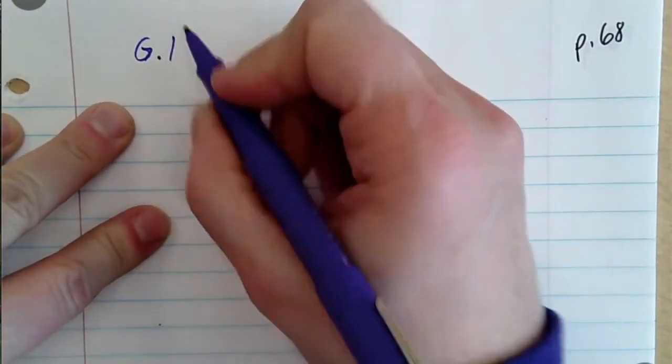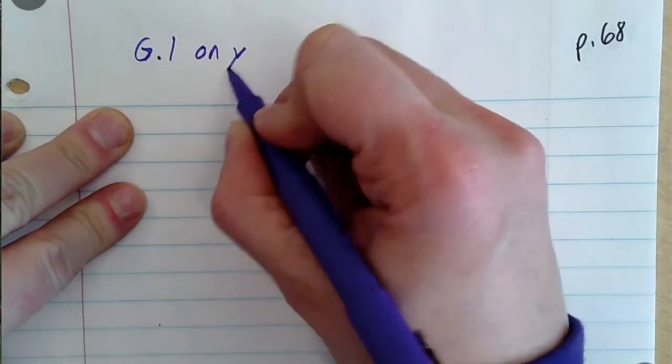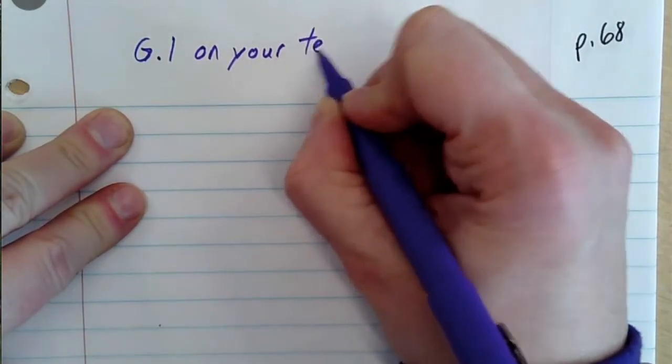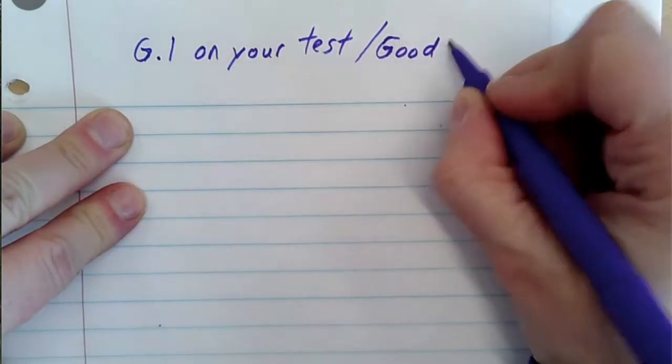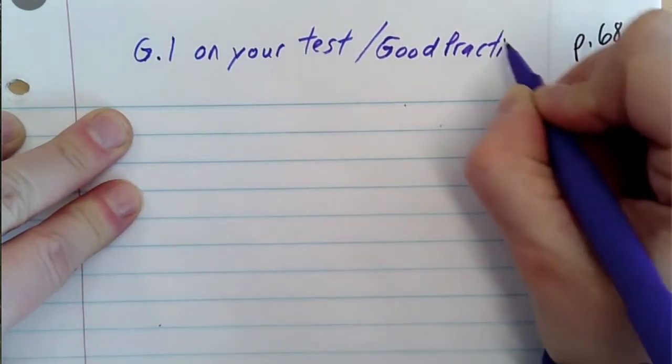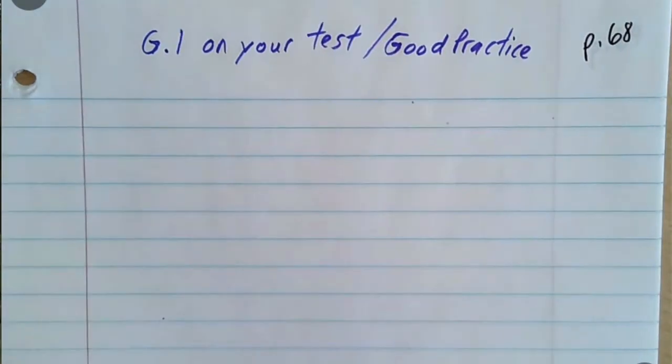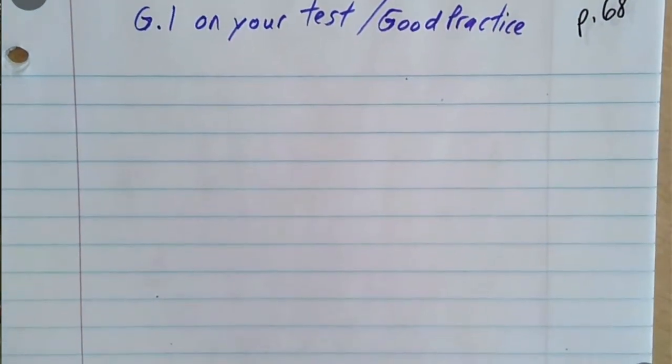This is page 68 in our notes, and I want you to write this down because this is going to be on your test. This is kind of an overview of Geometry 1. It's going to be on your test. It's also good practice, so I want to make sure we're getting some good practice in our notes of these examples. So I'm going to give you a couple different scenarios here.